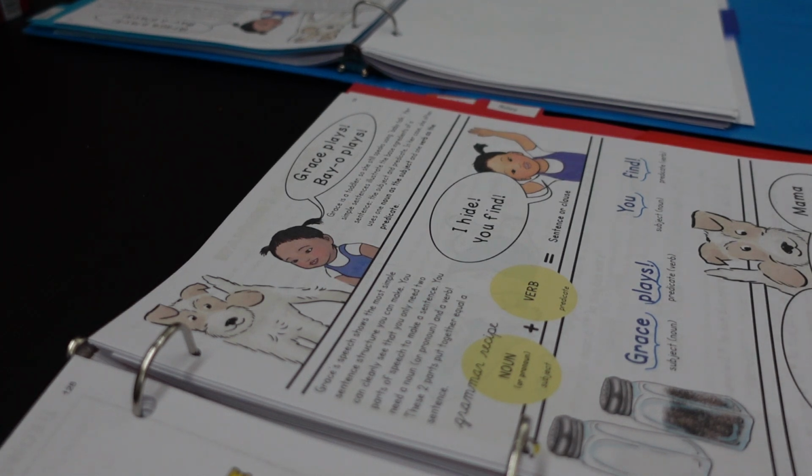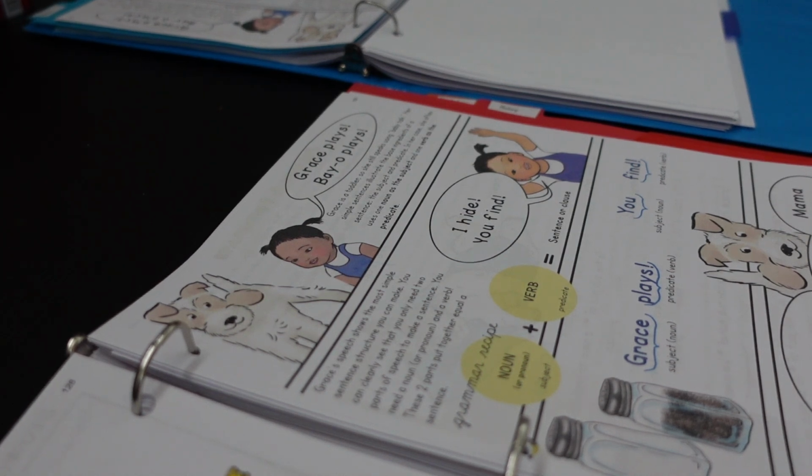You can clearly see that you only need 2 parts of speech to make a sentence. You need a noun or pronoun and a verb. These 2 parts put together equal a sentence. Right, and so the grammar recipe is a noun or pronoun, which is the subject, plus verb equals sentence or clause. So even though Grace is speaking short little sentences, is she speaking correct sentences?